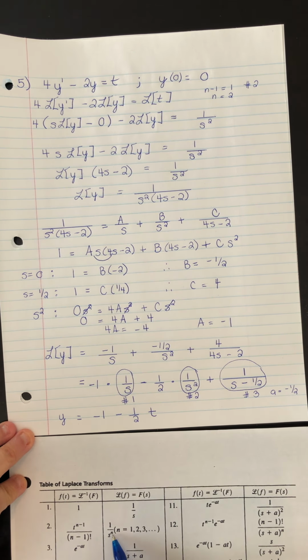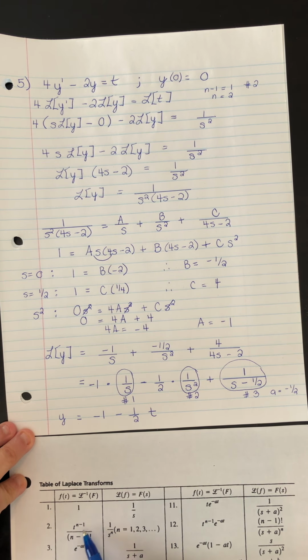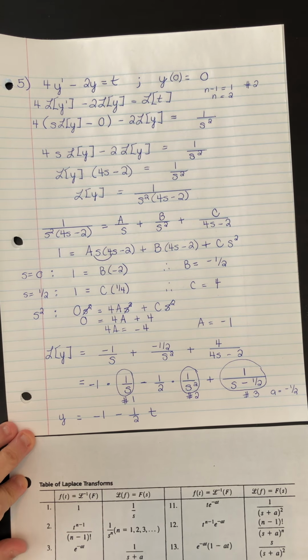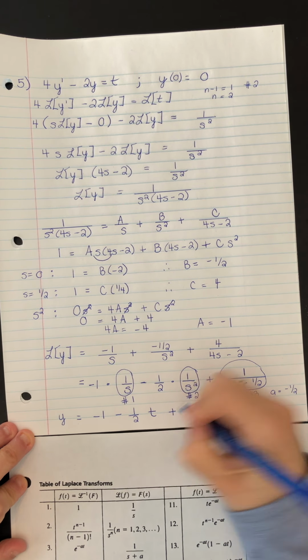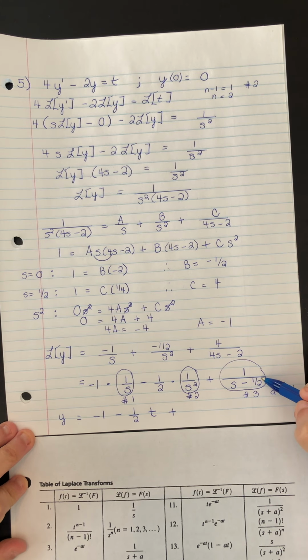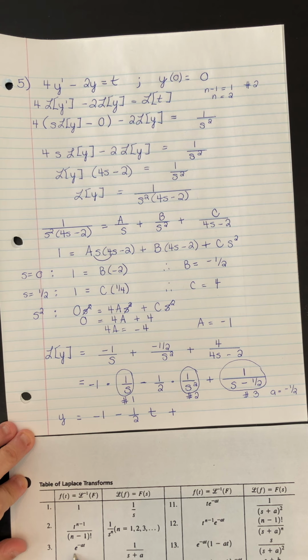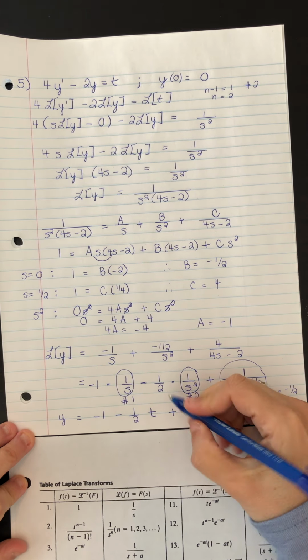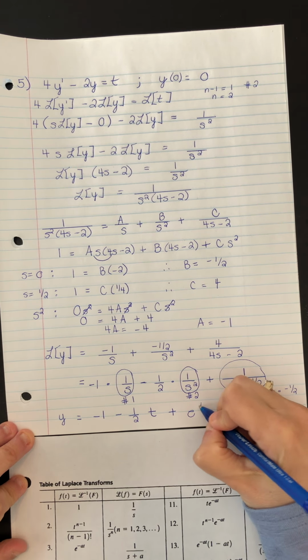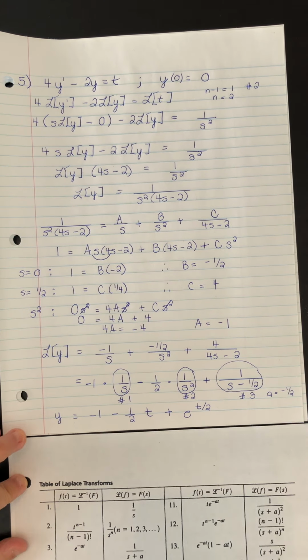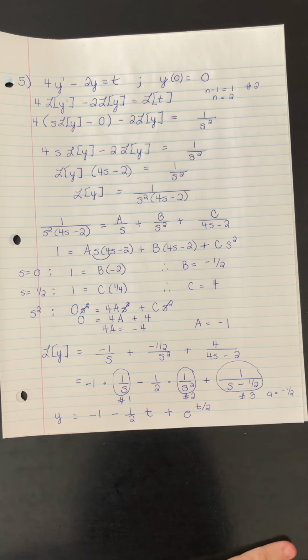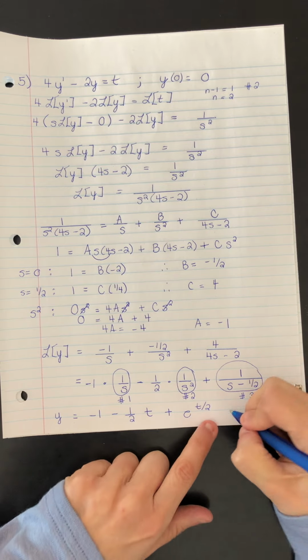Because n is 2, so this becomes t to the 1 over 1 factorial, which is t. And then a plus sign. And lastly, number 3, with a equal to -1/2, we get e to the 1/2 t, or e to the t over 2, whatever you prefer. And that's it. It's perfect.